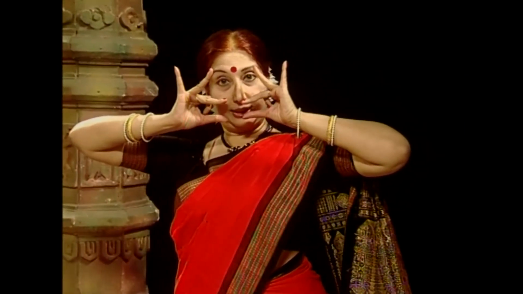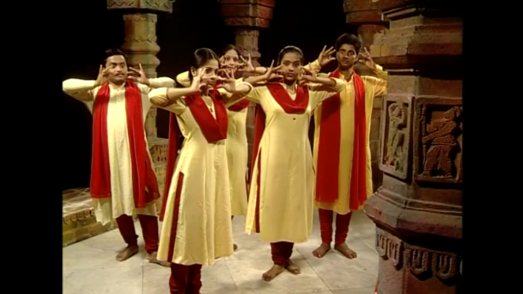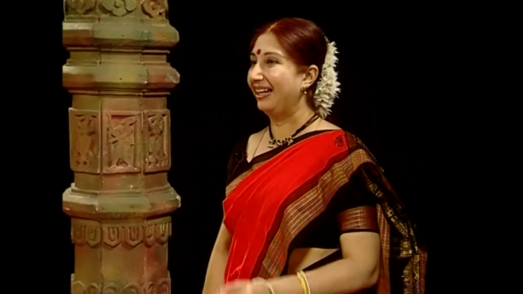So if you have the Shakata Mudra near your face or in front of your face, it is Rakshas or the demons. We now have the Bandhava Hastas.